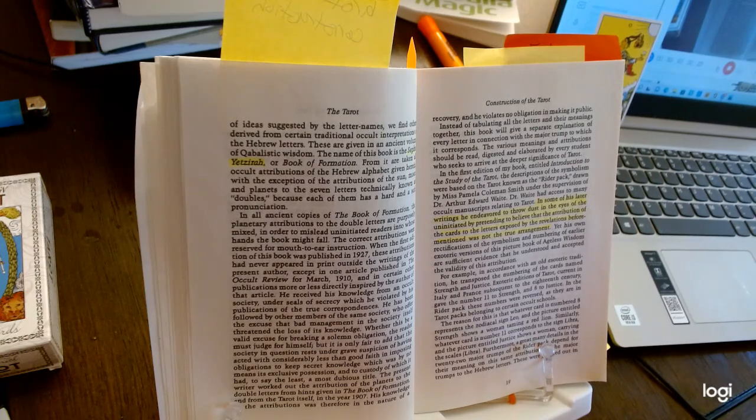and a soft pronunciation. In all ancient copies of the Book of Formation, the planetary attributions to the double letters are purposefully mixed in order to mislead uninitiated readers into whose hands the book might fall. The correct attributions were reserved for mouth-to-ear instruction. When the first edition of this book was published in 1927, these attributions had never appeared in print outside the writings of the present author, except in one article published in the Occult Review for March 1910, and in certain other publications more or less directly inspired by the author of that article.